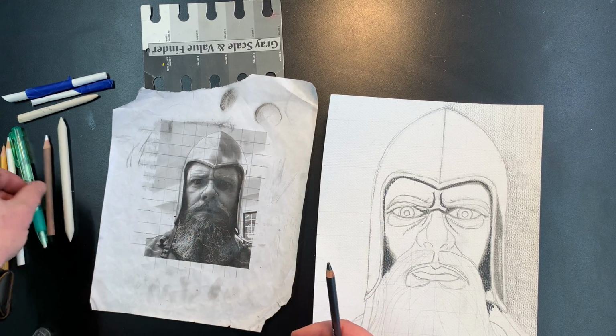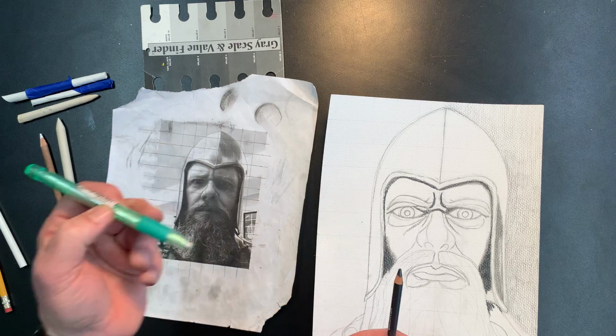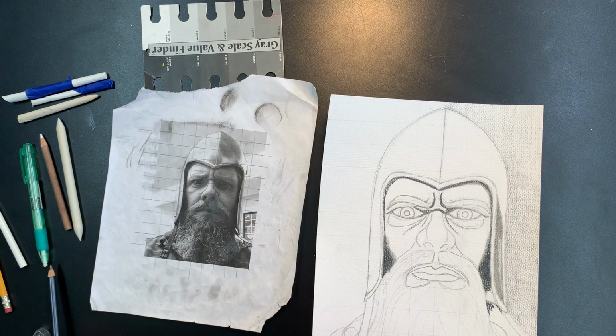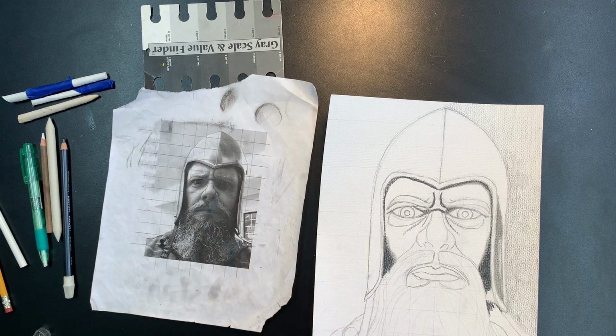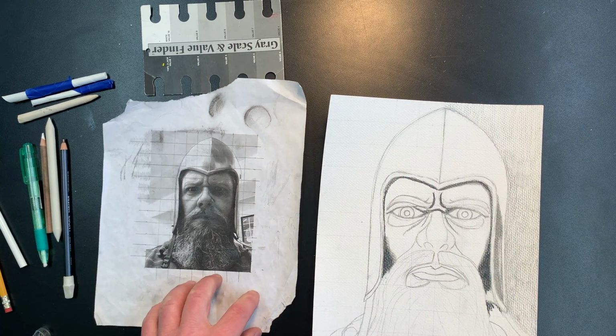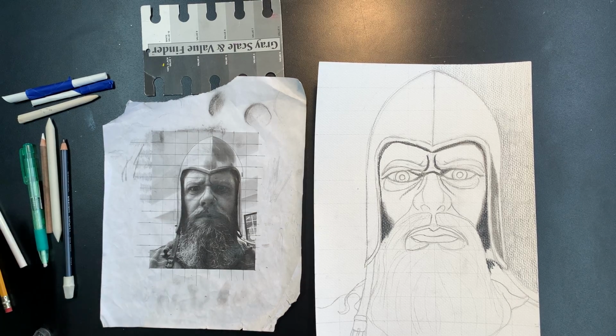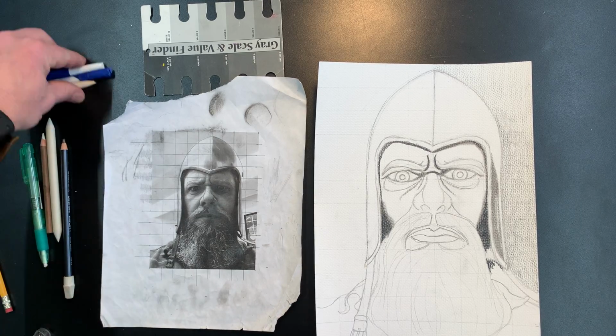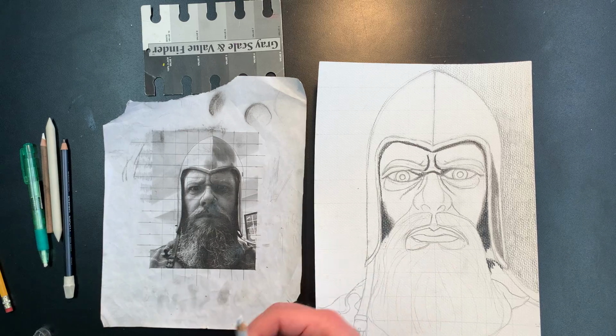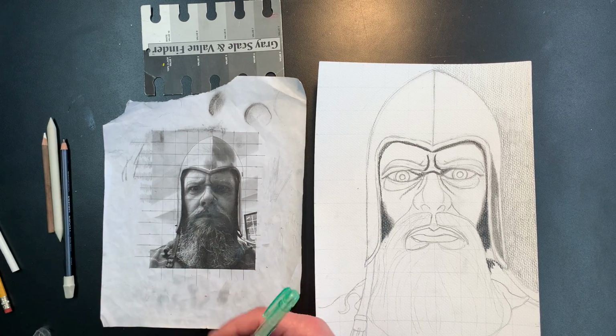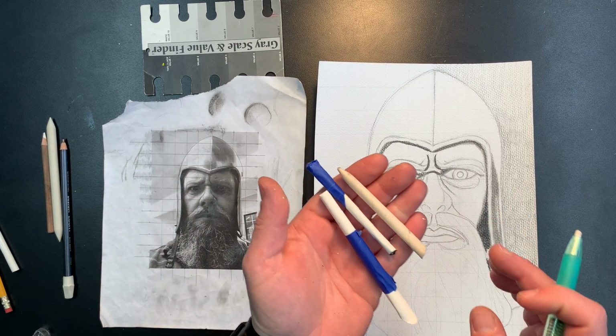And I have a small controllable eraser here. If you don't have something like that for cleaning into smaller areas and getting things that are small in your composition later on, we're going to use that smaller eraser and some of these blending stumps.